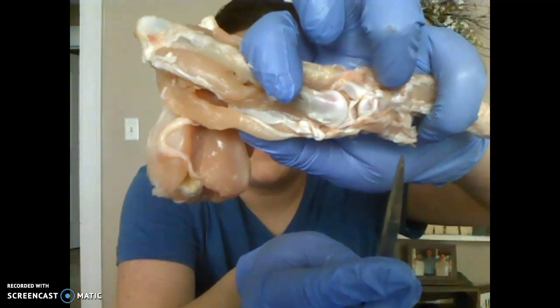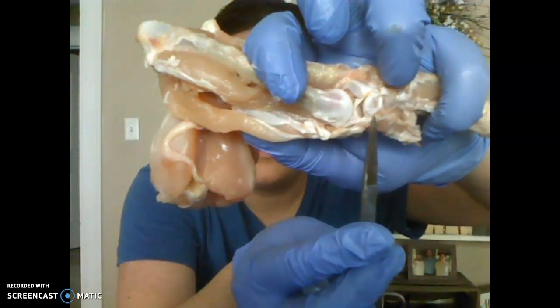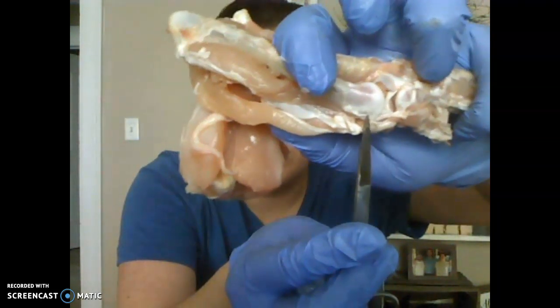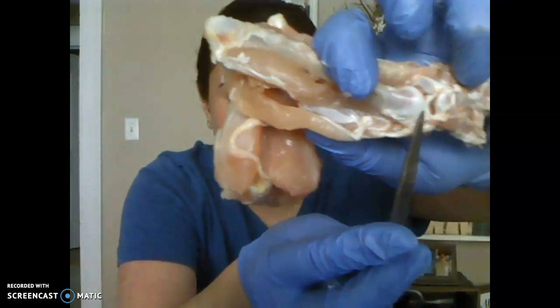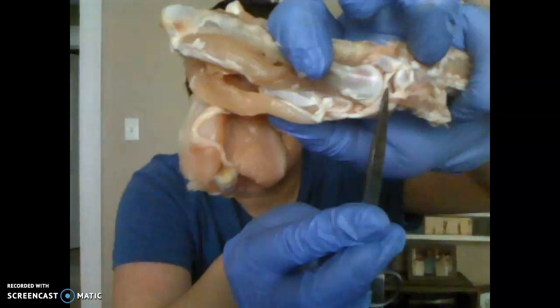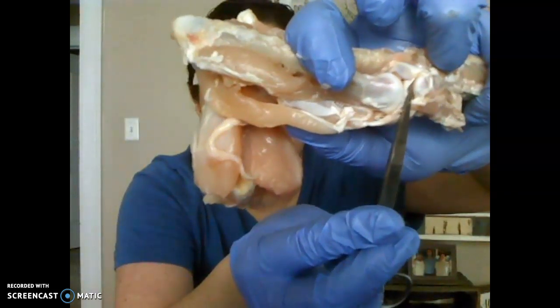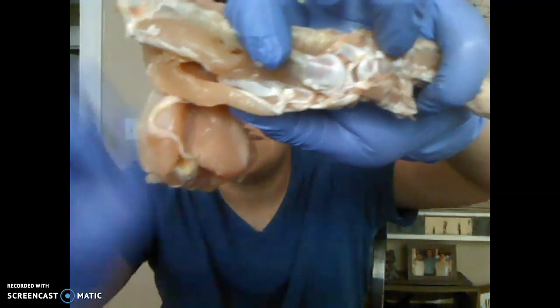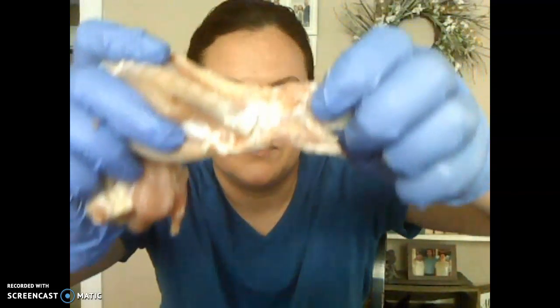This is difficult. So this is the end of a bone here. This is the end of the other bone. And this white right there, that's the articular cartilage. Okay, bones go together just like that.